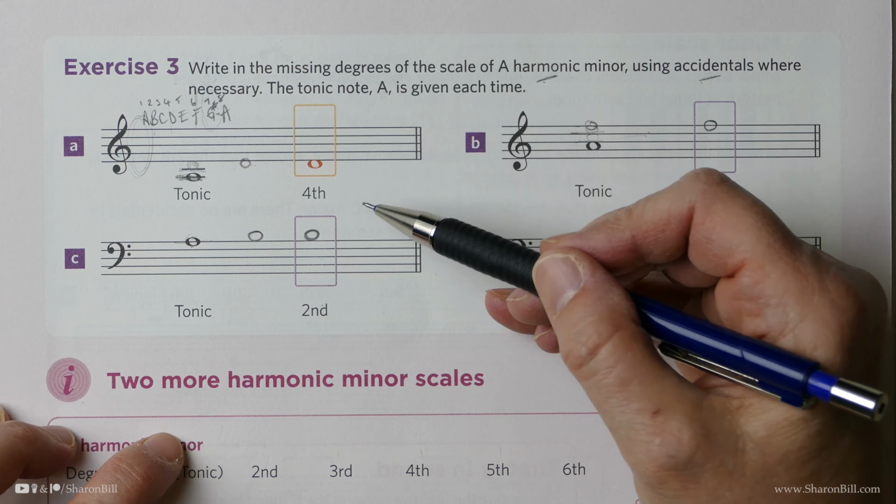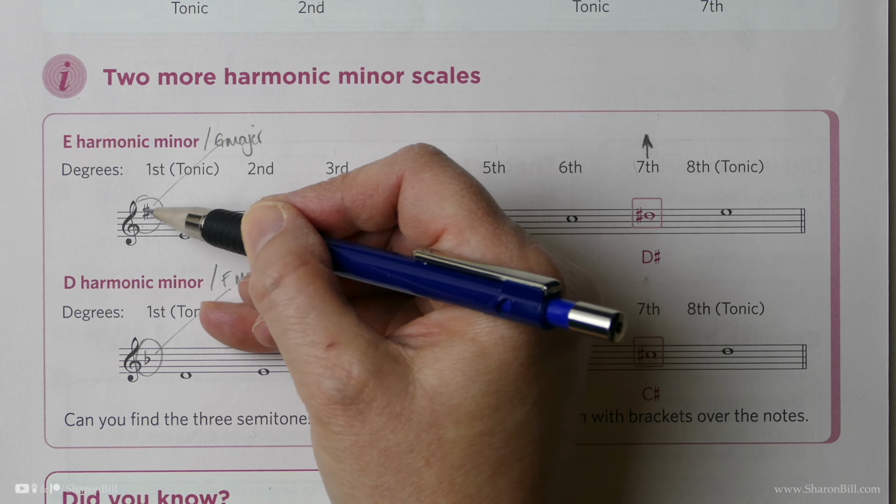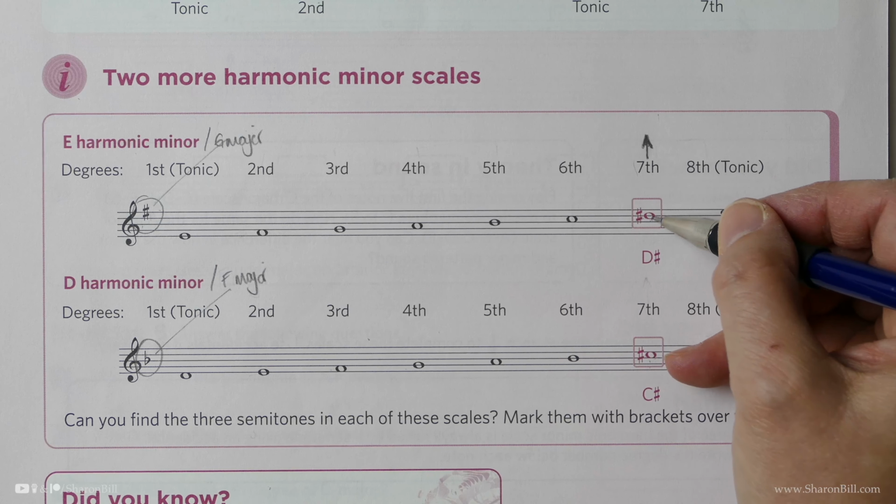We know that the sharps must go in order, and if there's a D sharp, there's got to be an F sharp and a C sharp and so on. So we have to build up. It's always as an accidental. So G major is the key signature, the raised 7th is the accidental.